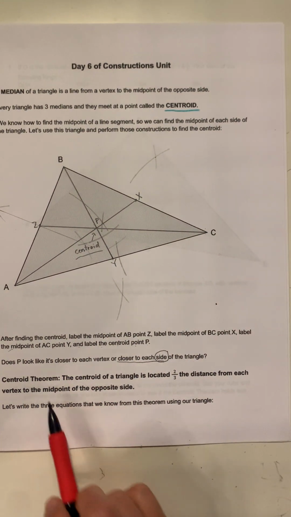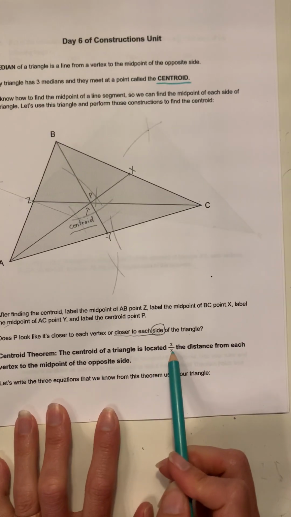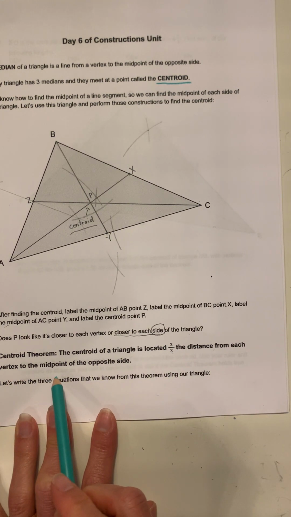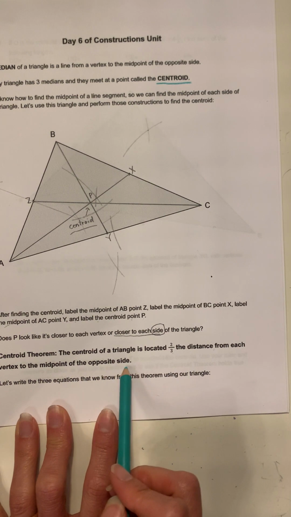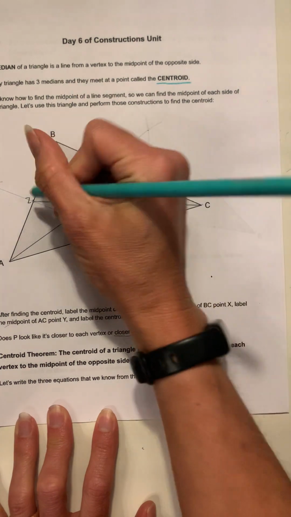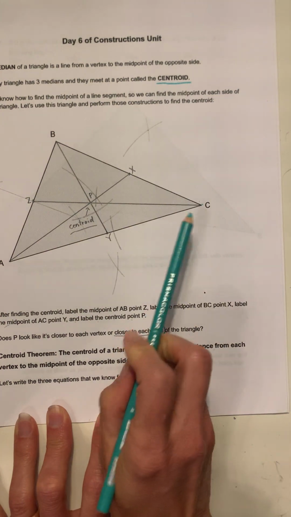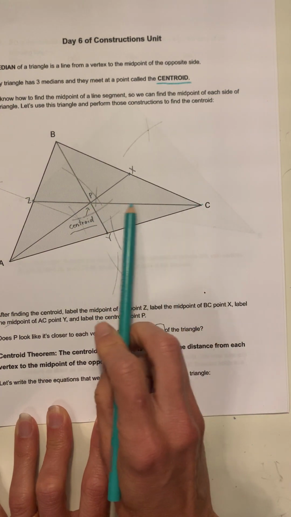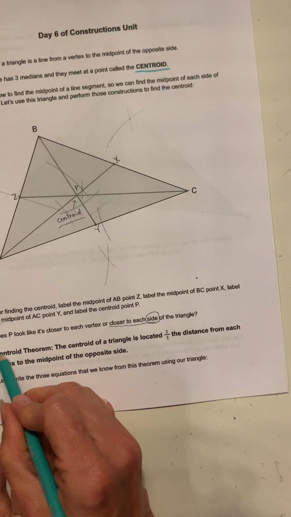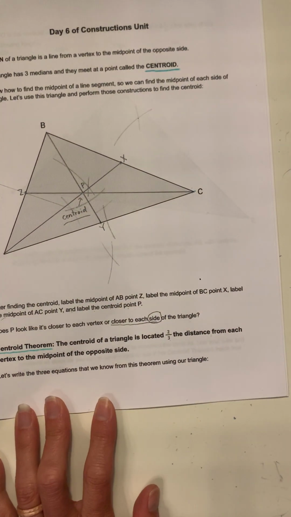Okay, the centroid theorem says the centroid of a triangle is located 2/3 of the distance from each vertex to the midpoint of the opposite side. So that's saying from this vertex to this midpoint, the centroid is 2/3 of the way along that line. So that means this is 2/3 of the way, and this is 1/3. All right, let's remember this theorem, centroid theorem. This point is 2/3 of the way along that line.